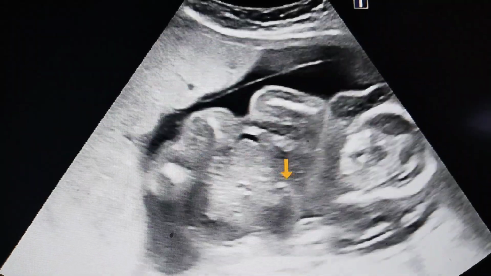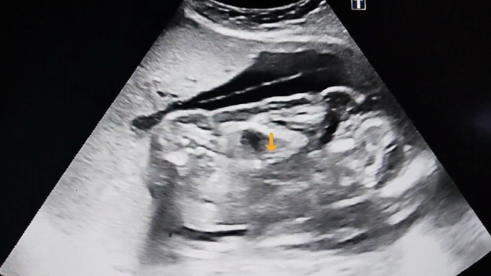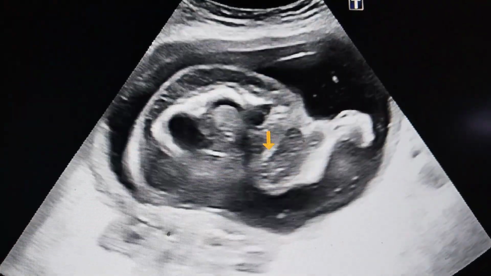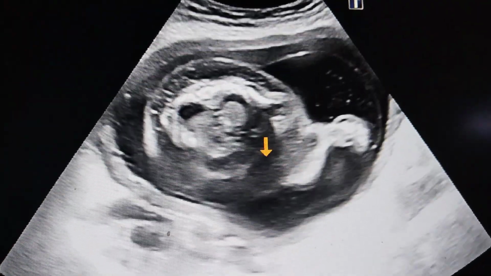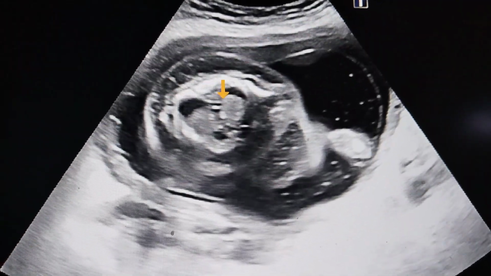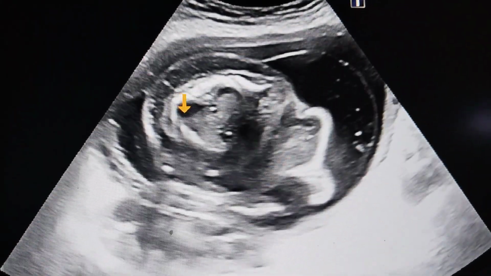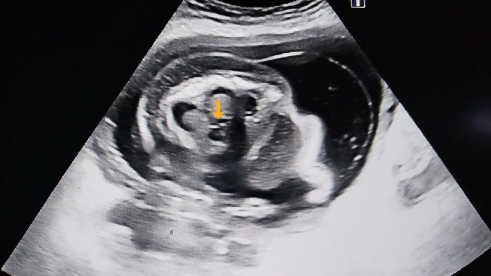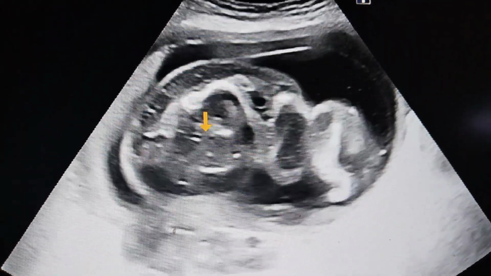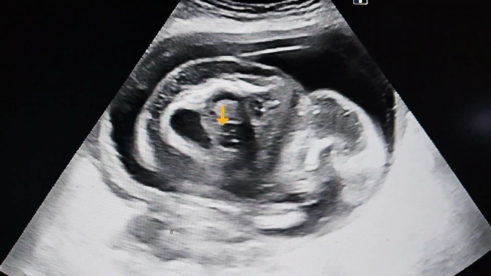So pleural effusion is present, and the white tissue is the lung. So bilateral pleural effusion is present. This is the fetal heart, which is displaced to the middle due to this bilateral pleural effusion.